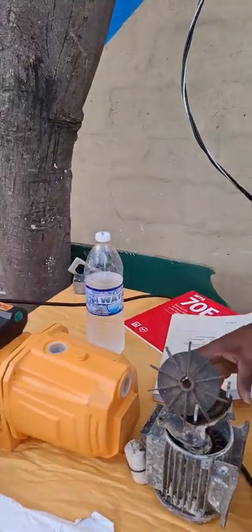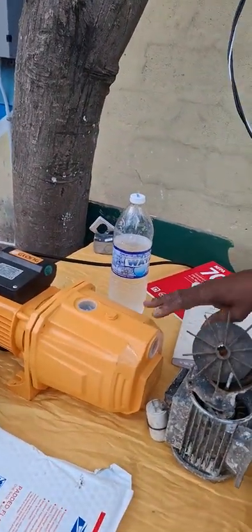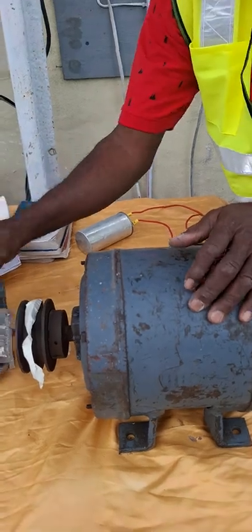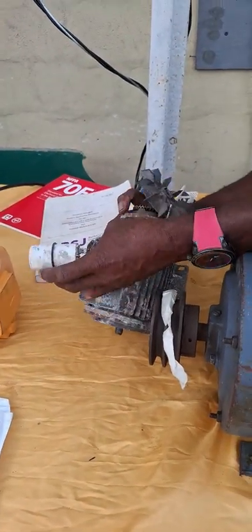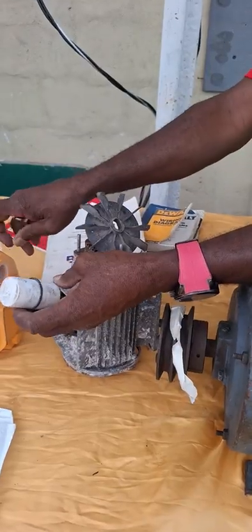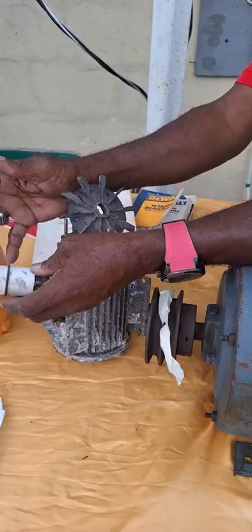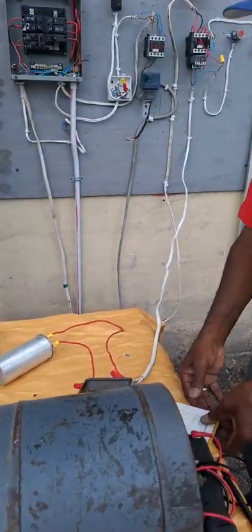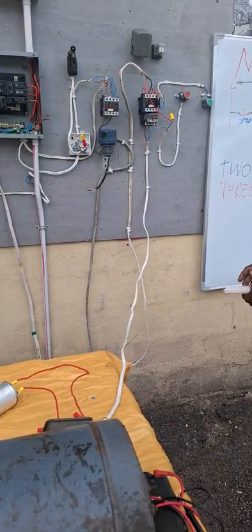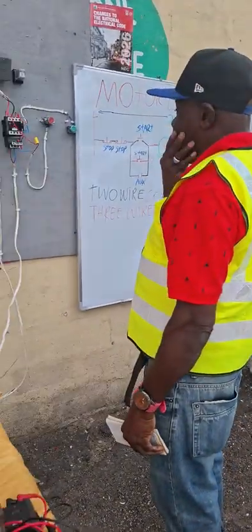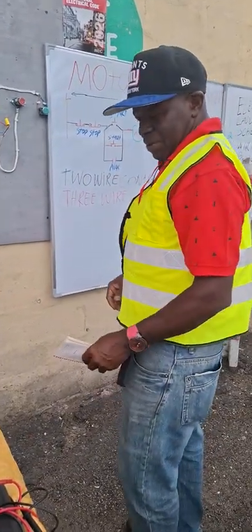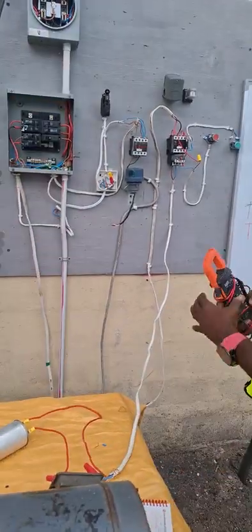However, I incorporate the capacitor in order to get it started. The single phase motor is not a self-starting motor. This is a self-starting motor. This is not a self-starting motor. However, this single phase motor is able to start because of the capacitor, to split the phase. So we're just going to go through now and see if things are in line and going.